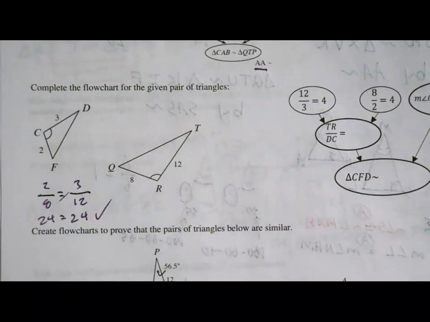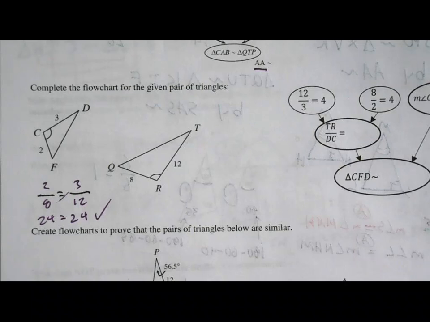So those are in proportion, which means I've got my two pairs of sides, and we have an angle. And is that angle sandwiched in between the two pair of sides?